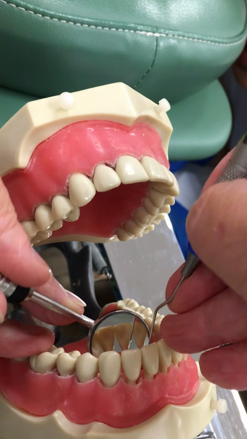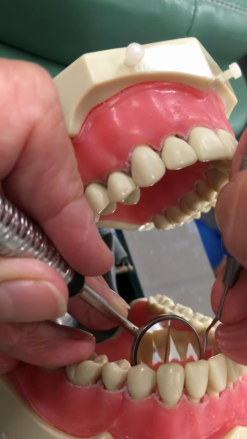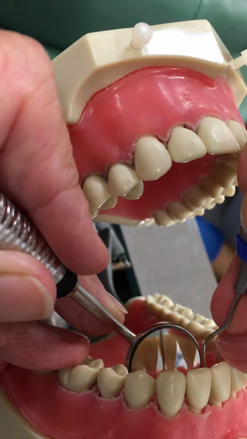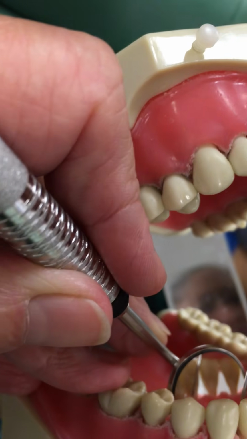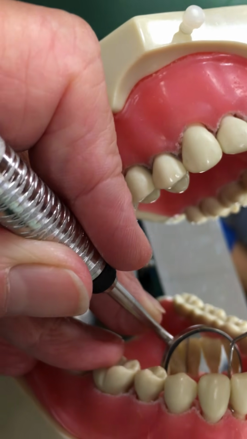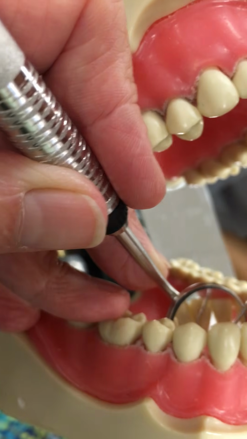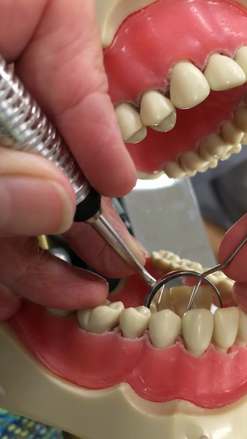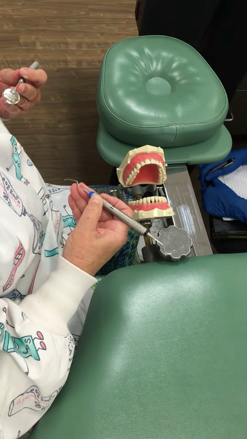Toe on, heel off. And I'm using complete indirect vision. I'm also using my mirror to retract the tongue and for illumination. I'm also using it for transillumination. And what does that mean? Through the teeth. Right. And that's going to show me any shadows that might be on the tooth or in the tooth. Right. So that was area 2, toward.